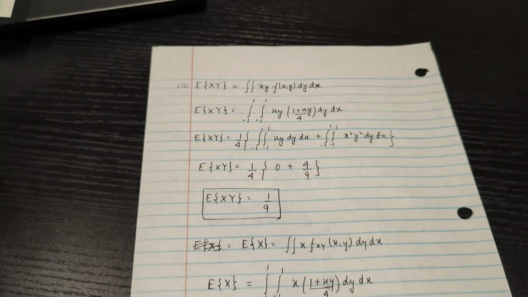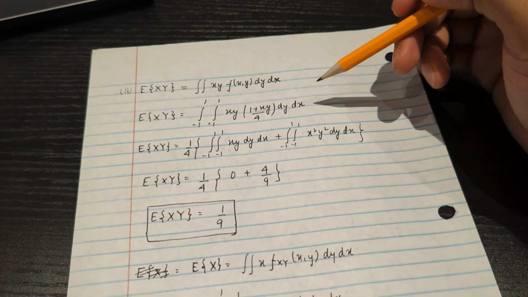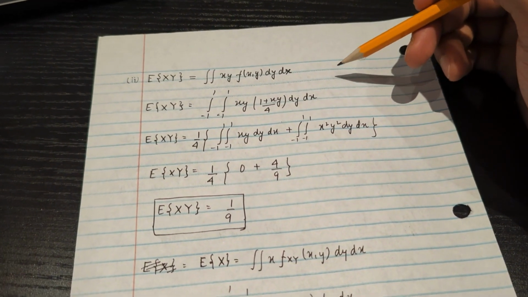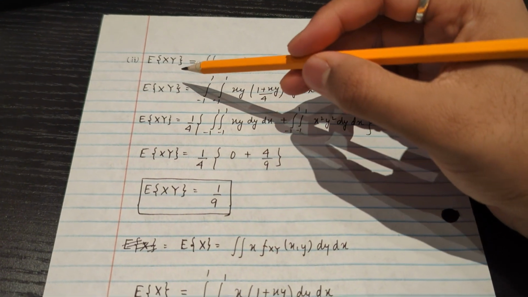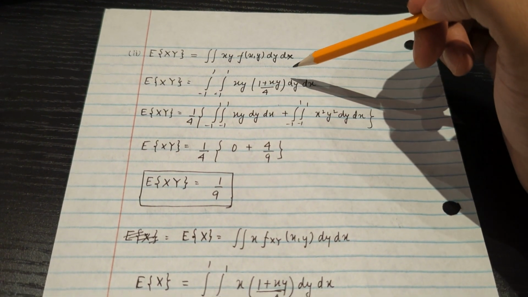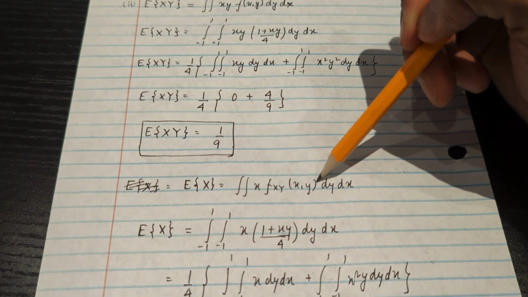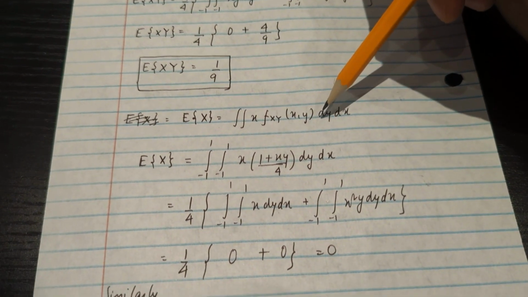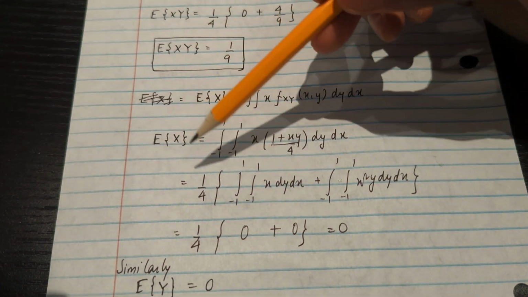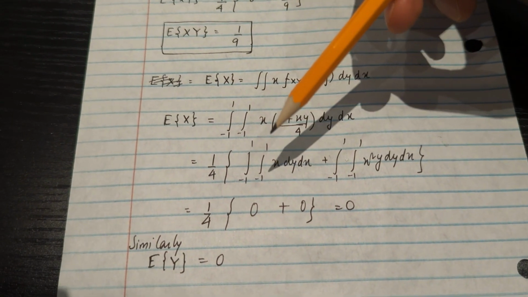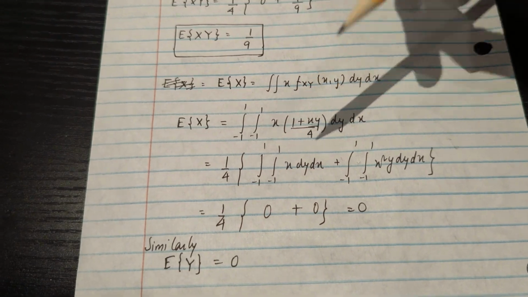Now, for the second part, we need to find the correlation between x and y. First, we will find the expectation of xy. It comes to around 1 by 9. Then the expectation of x comes to be 0. Similarly, we find the expectation of y also to be 0.